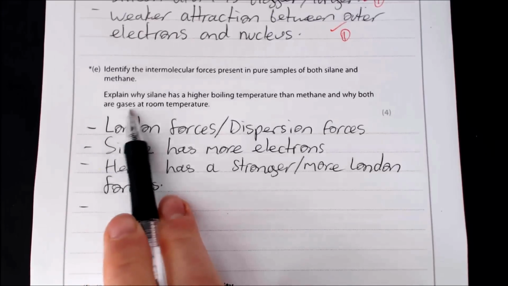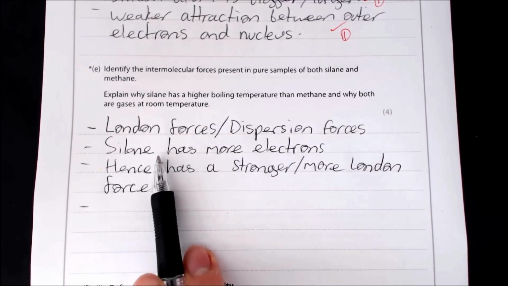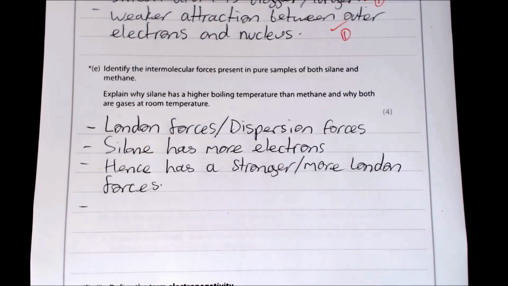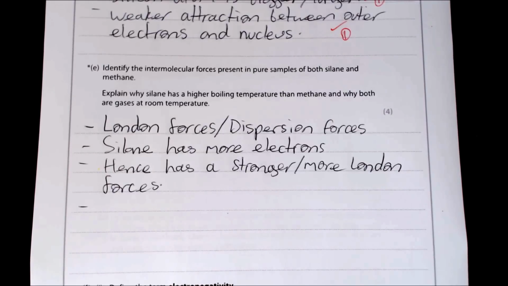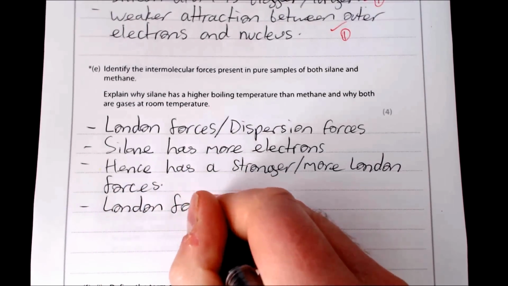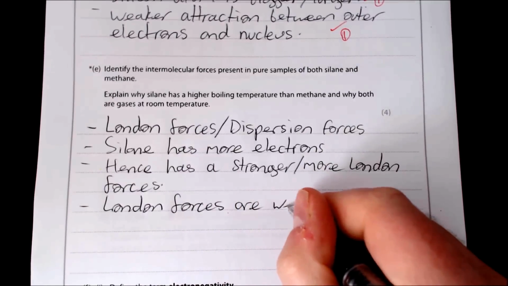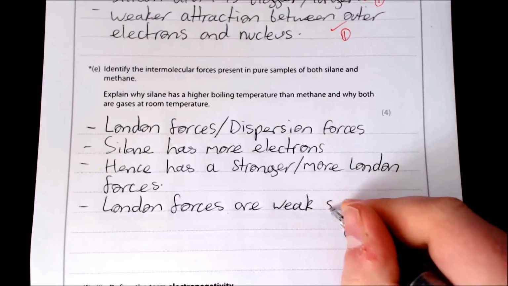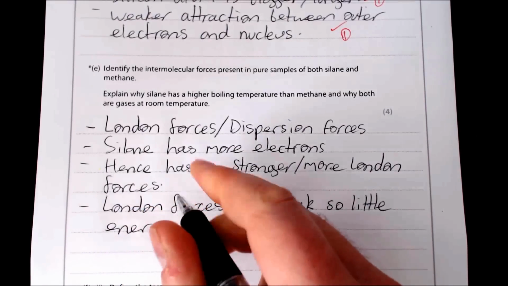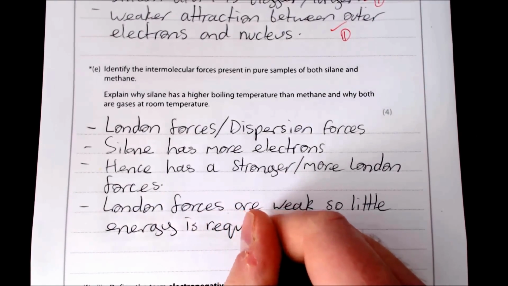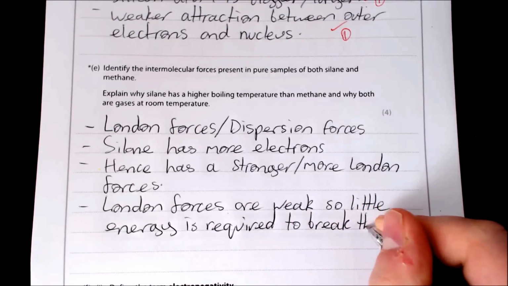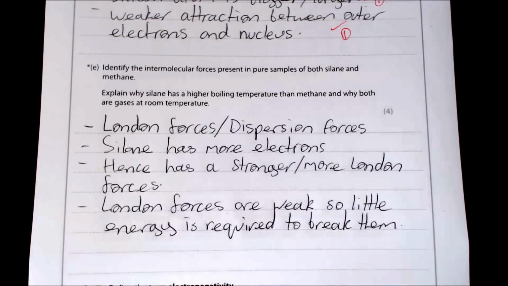But then it also asks why both are gases at room temperature. And yes, although silane does have more London forces and a higher boiling temperature, London forces are really weak compared to other forces, so you don't need much energy to break them, and that's why they're gases. So we need to say that London forces are weak. So little energy is required to break them. There you go. So 4 marks for all of that.